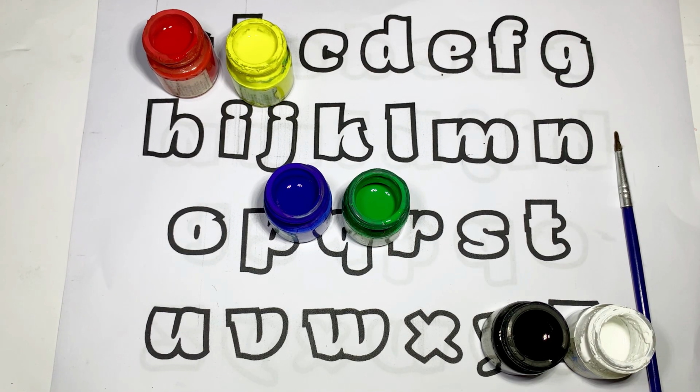Today we learn to draw small letters alphabets A to Z. So kids, let's learn the names of the colors.